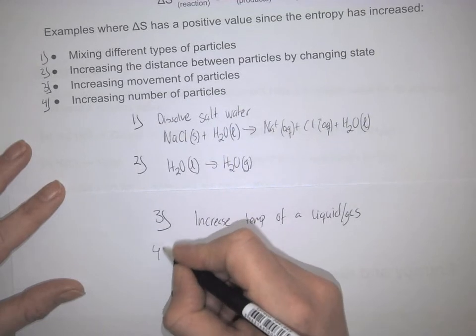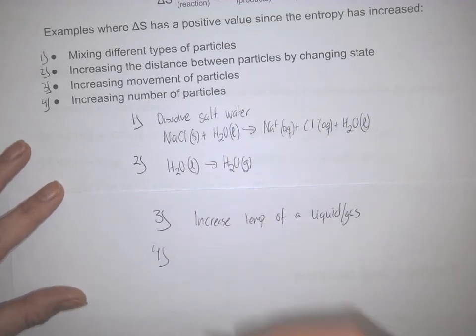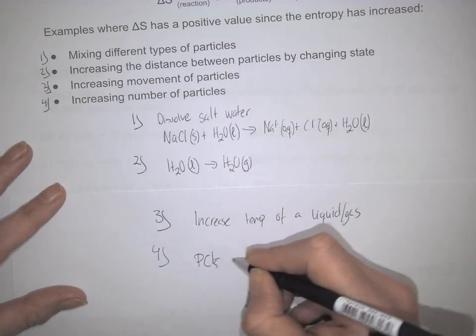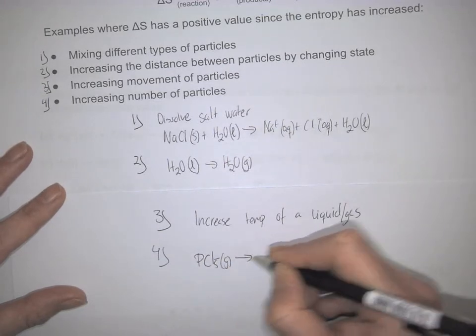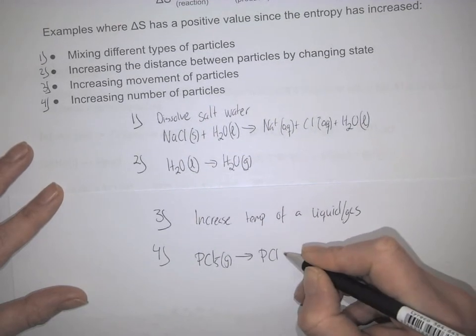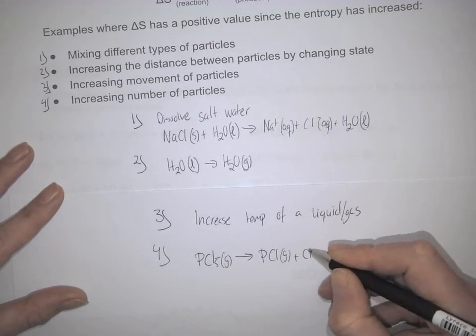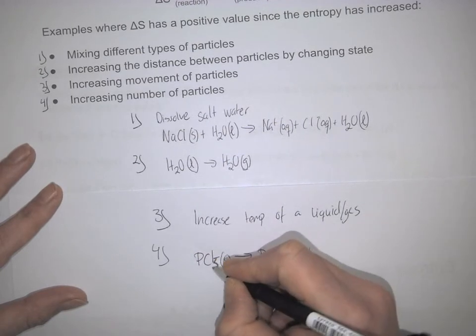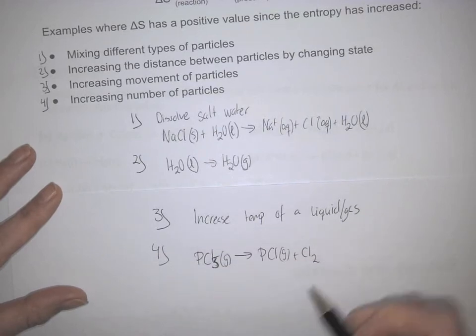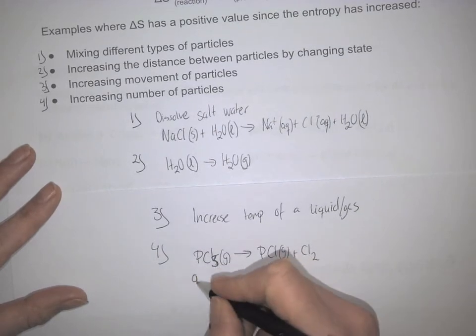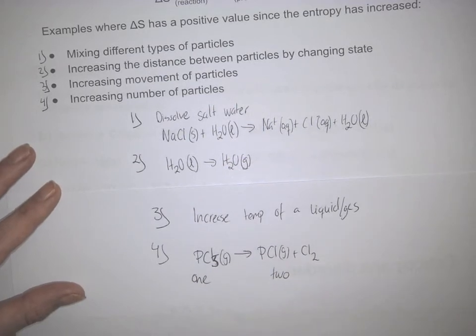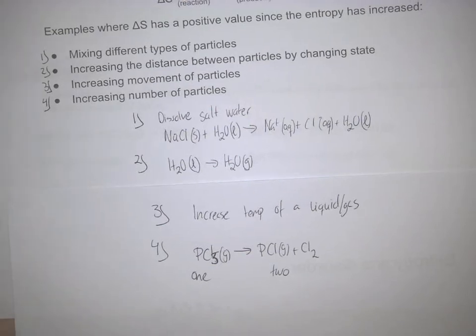And the fourth one here, increasing the number of particles. This is also one way to increase the entropy. An example can be this one here. We divide PCl5 into PCl3 and Cl2. So here you have one particle on this side, and you have 2 particles on this side. So that is also one way you can increase the entropy, and you can assume that the delta S value will be positive.